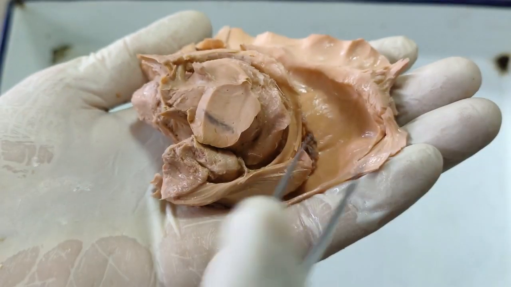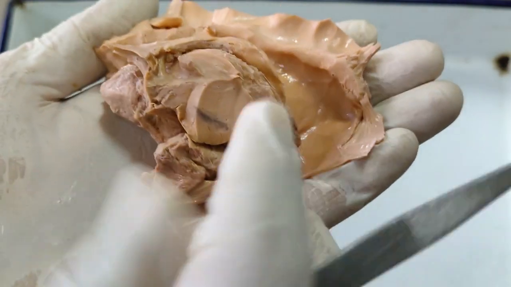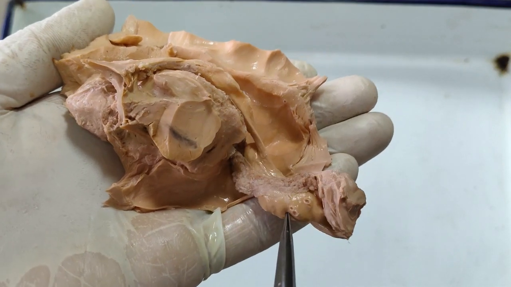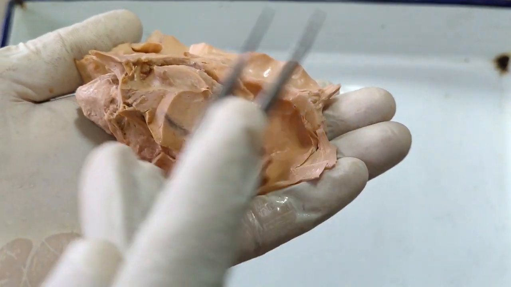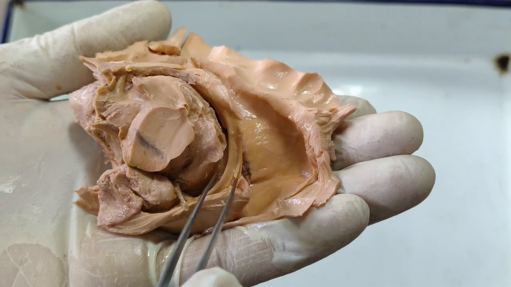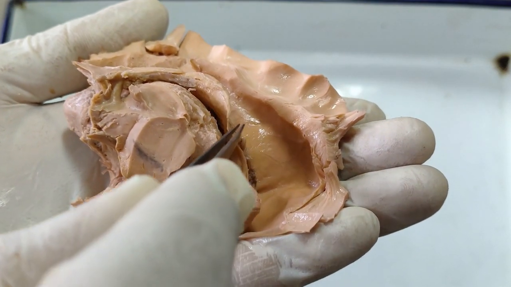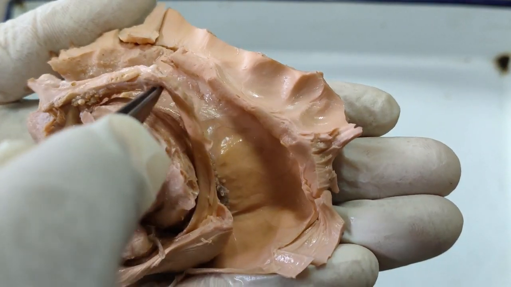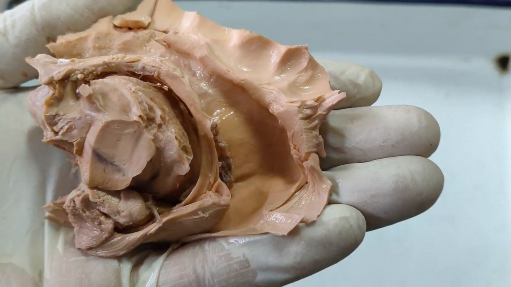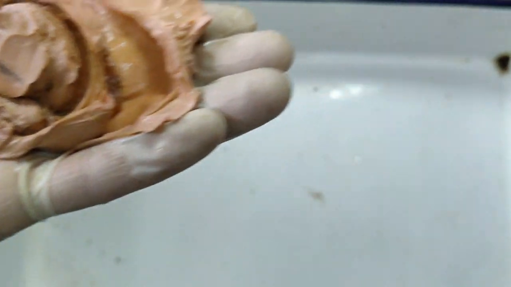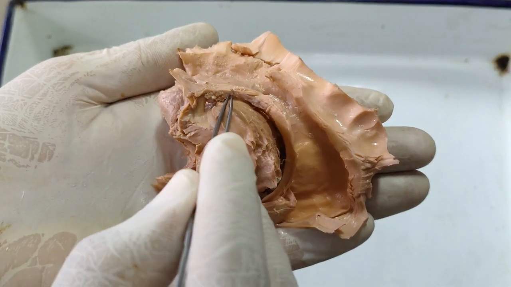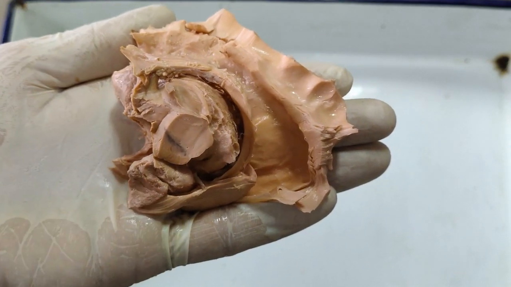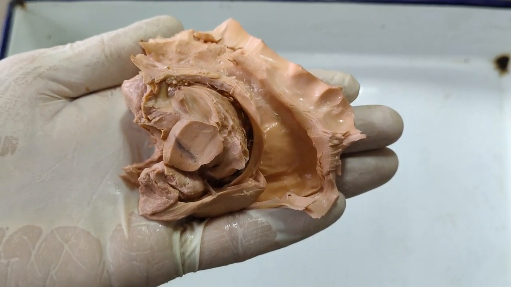So if we keep following it like this, this is the hippocampus, and this part of the hippocampus is called the pes hippocampi. You can see it very clearly here. And then these are the fibers which are originating from it and forming the entire fornix, curving around the thalamus, medial to the thalamus. So after curving around the thalamus medially, it will divide into the precommissural, commissural and postcommissural fibers.